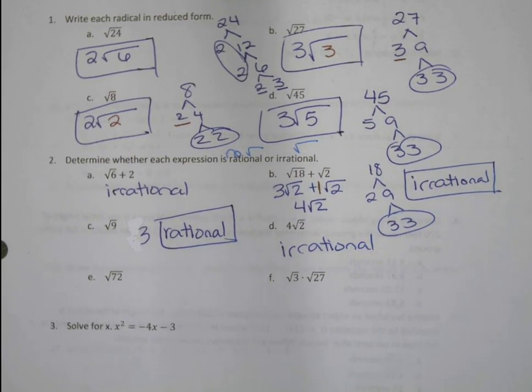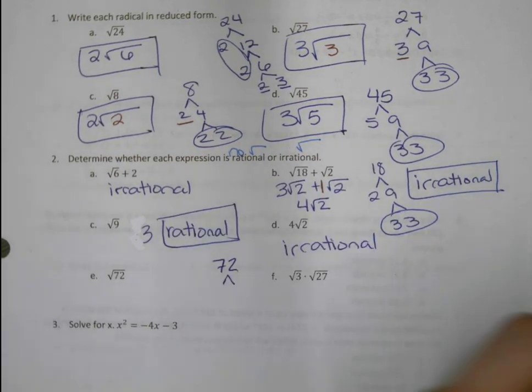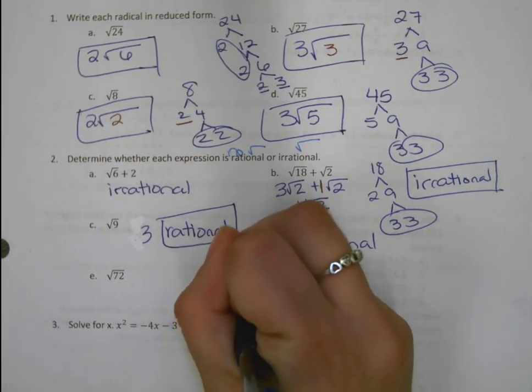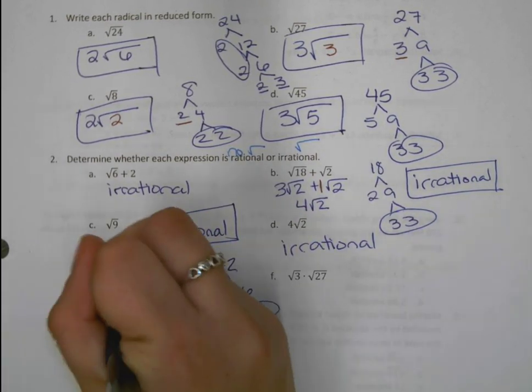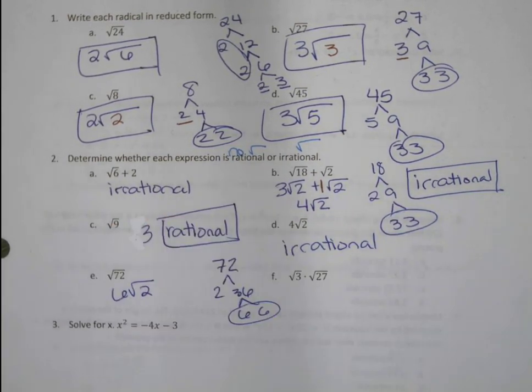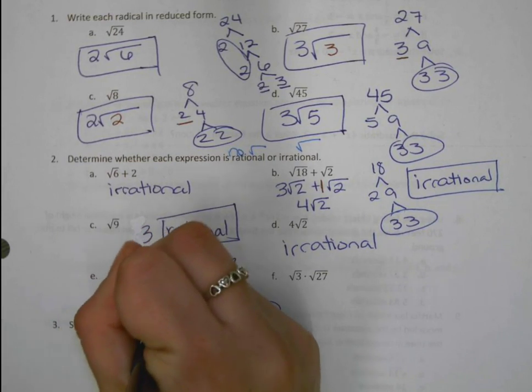On E, I want a factor tree and see what 72 turns into. So I have 2 and 36, and 6 and 6. I have a pair of 6's, so that goes outside. And then I have a 2 left over on the inside. Now that I have rewritten it, I still have a radical left over, so this one is going to be irrational.